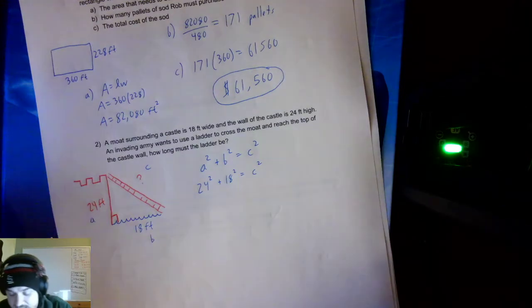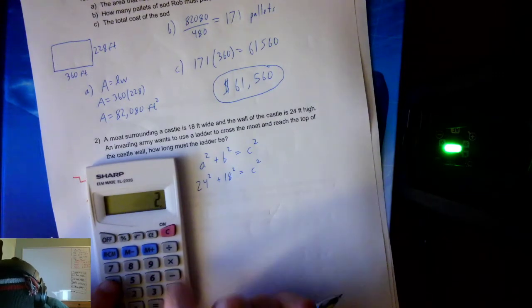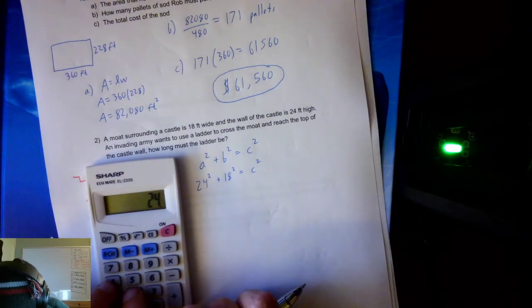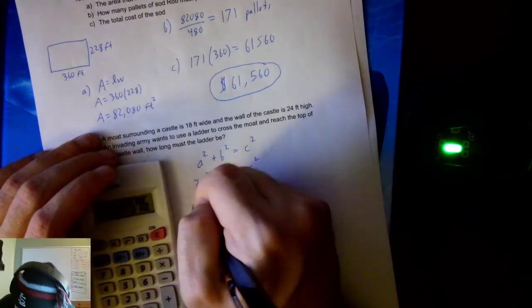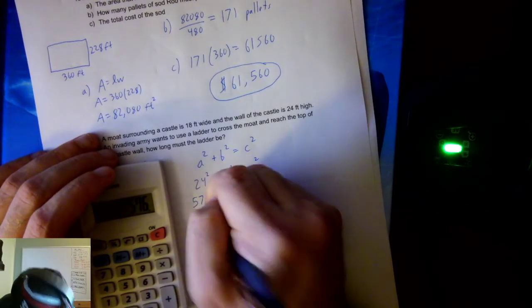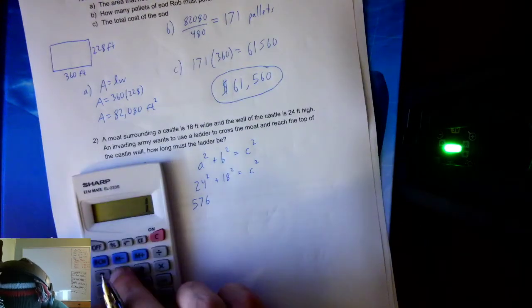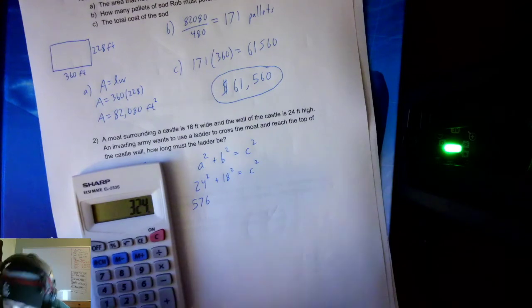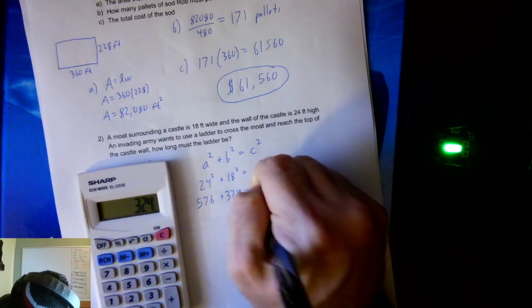And then I'll square these values. Let's see. 24 squared, I believe, is 576. Let's see. 24 times 24 is equal to, yes, 576. Let's see. 18 squared would be 324, I believe. 18 times 18. Yes, 324. And that should equal C squared, right?